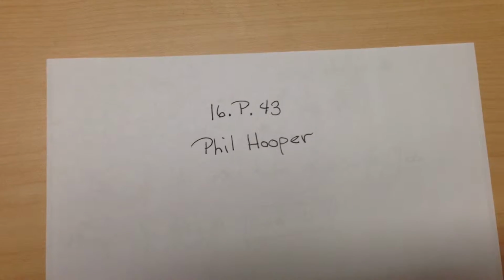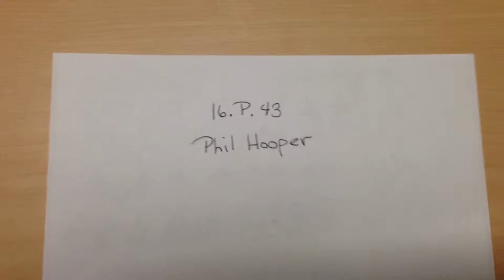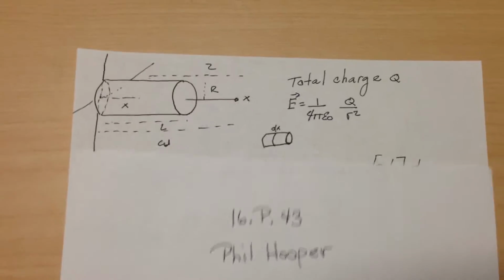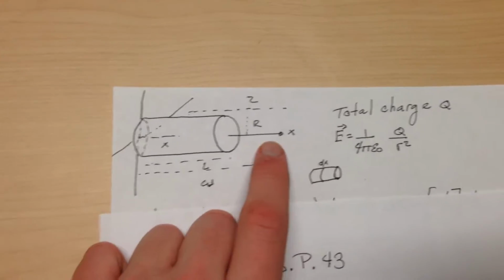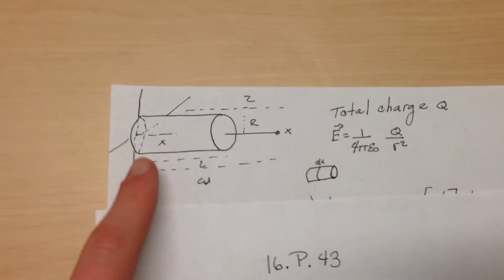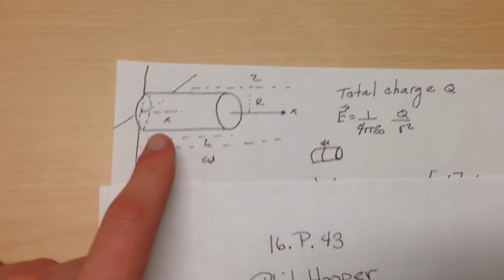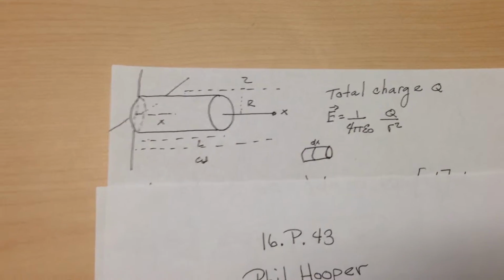Today we will be covering problem 43 of chapter 16, which asks for the net electric field at point X due to a charged tube of length L and total charge Q.